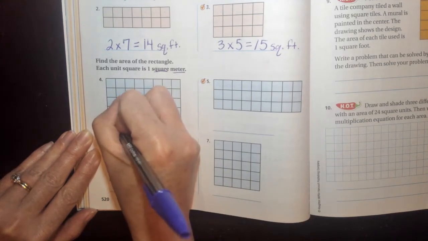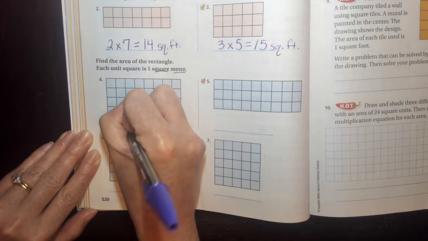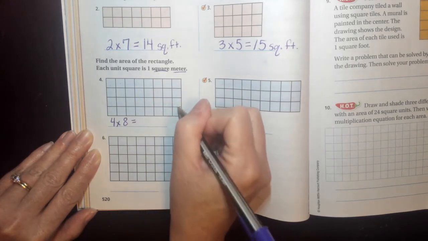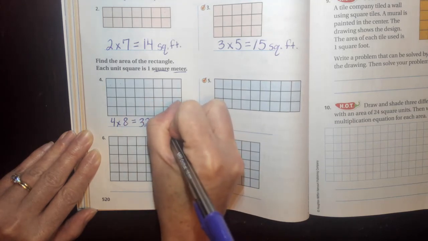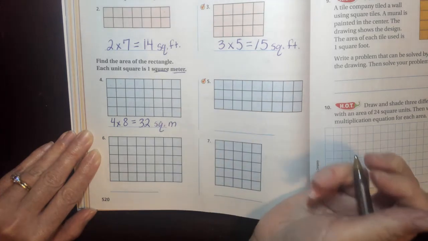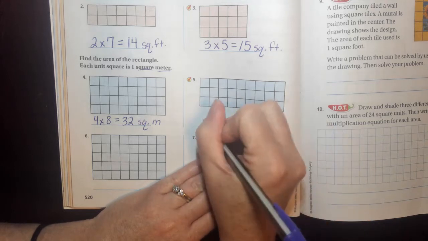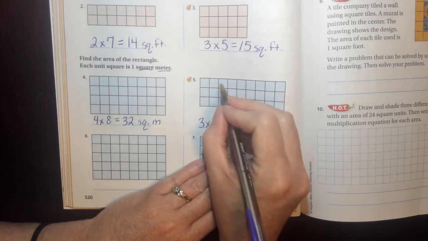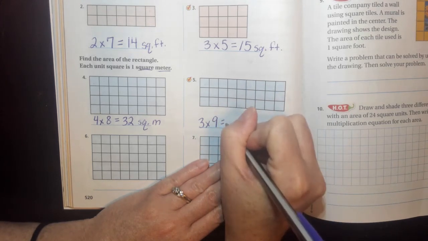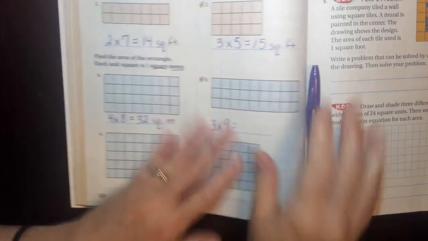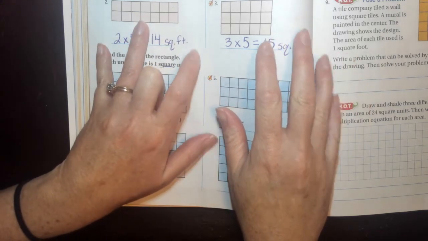Number 4 has 4 rows of 1, 2, 3, 4, 5, 6, 7, 8. 4 rows of 8. 8, 16, 24, 32. So that's 32 square meters. I'm just going to put an M for meters. Number 5, we have 3 rows of 1, 2, 3, 4, 5, 6, 7, 8, 9. 3 rows of 9, and that is, use my 9's trick. Do you remember that? 1, 2, 3, 27.